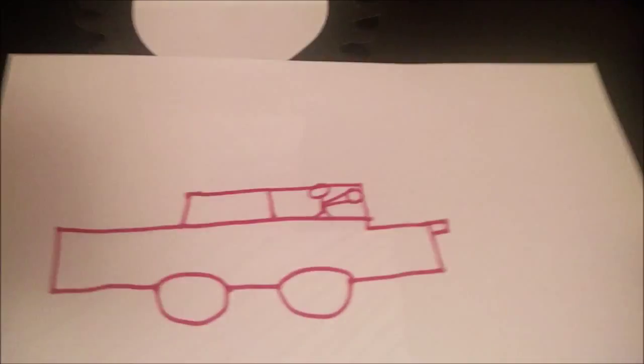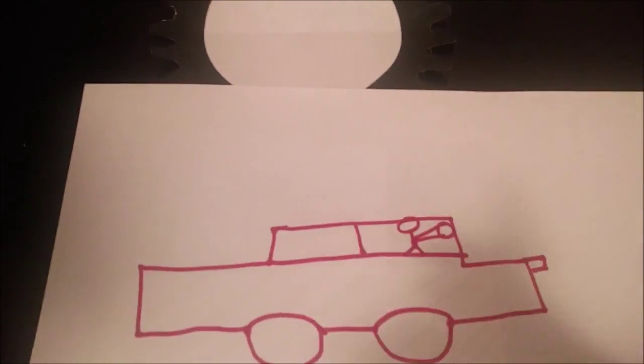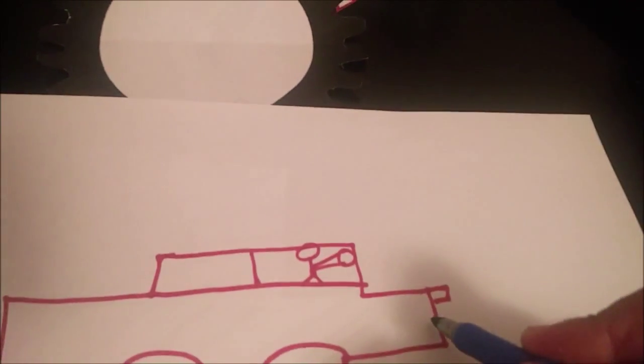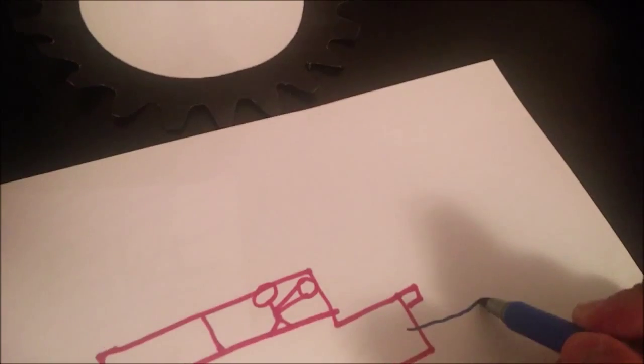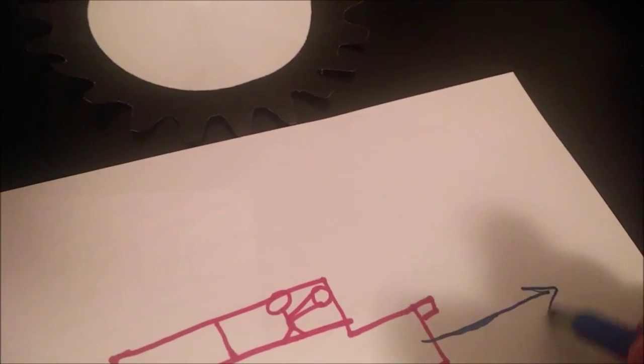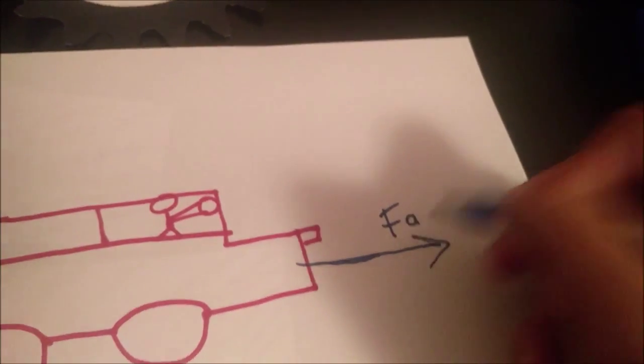Over here we have a picture of a car. Let us begin by drawing the forces that are acting on the car. Firstly, we have our force applied.